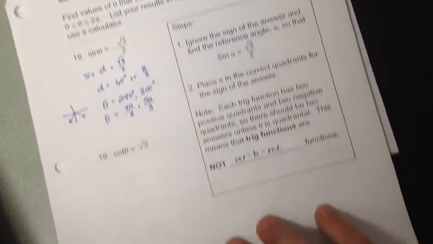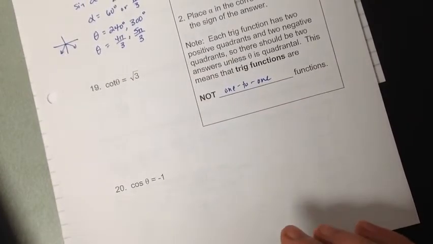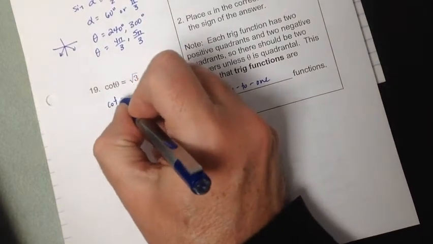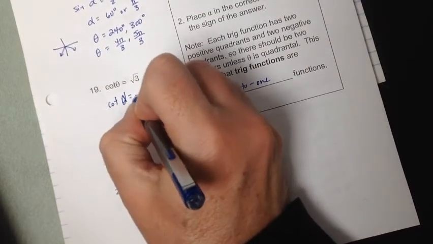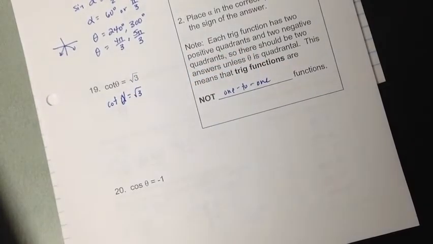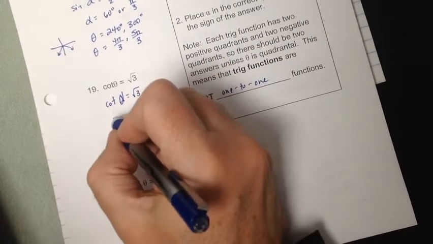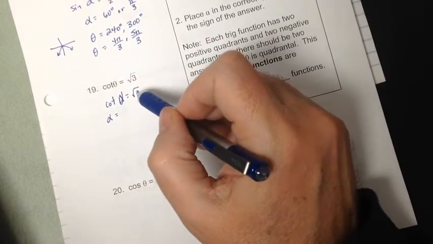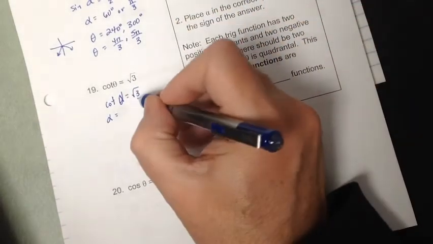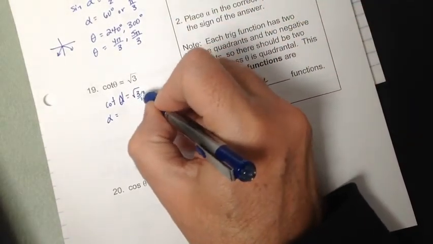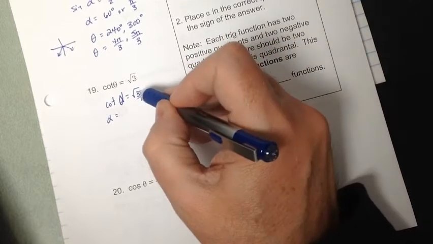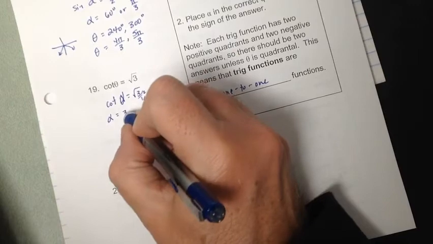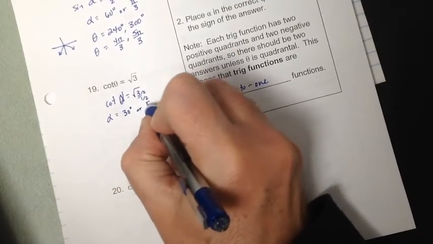Let's go to number 19. Cotangent theta equals root 3. All right, so I'm going to change this to cotangent alpha equals root 3. So that means that alpha, we're talking about x over y here. So where is x over y equal to root 3 over 1? Remember that this is like over 2 and this is over 2. My x value is root 3 over 2. My y value is 1/2. That would be at 30 degrees or pi 6.